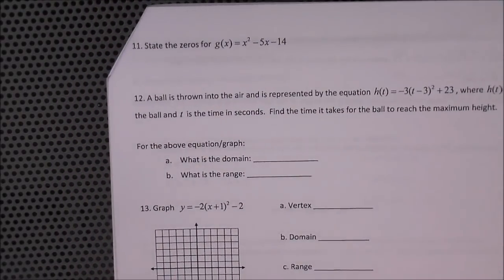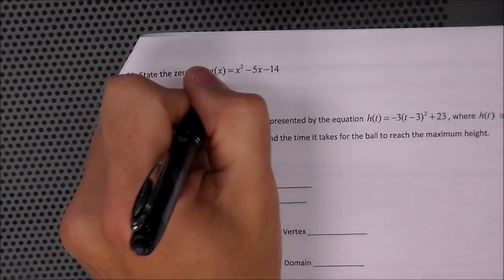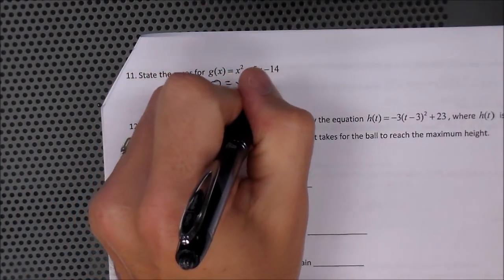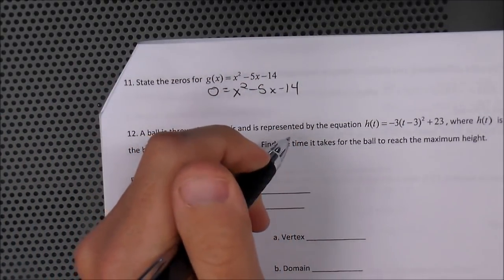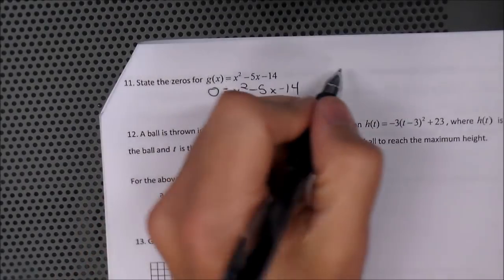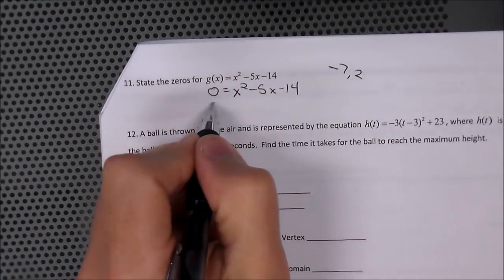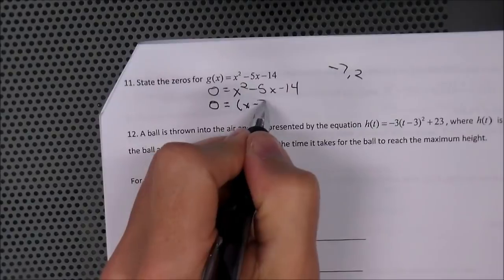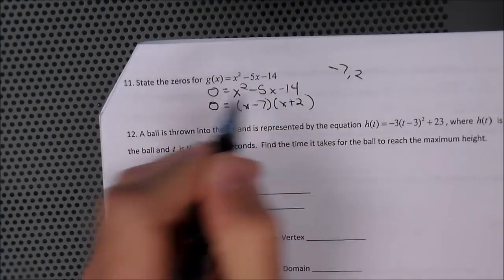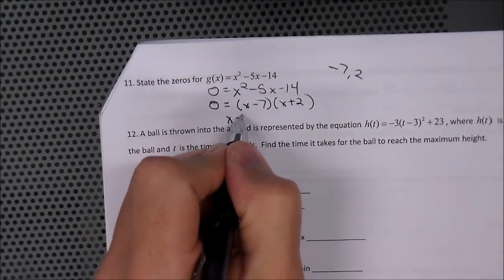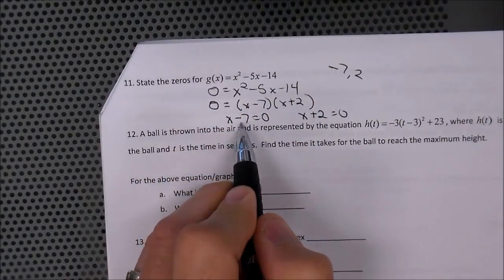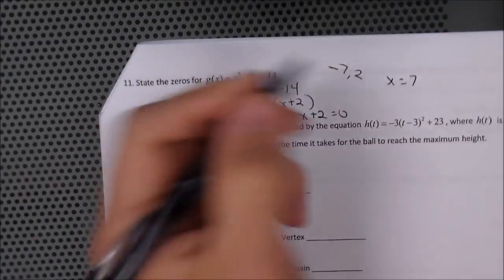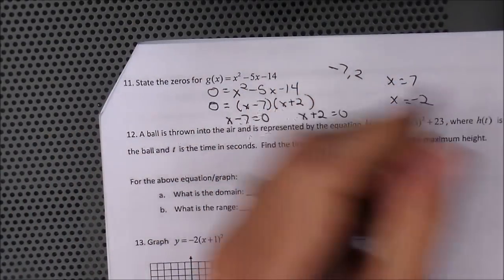For number 11, we need to state the zeros of our function. We could look at factoring this function if we said 0 equals x squared minus 5x minus 14. What multiplies to negative 14 that adds to negative 5? This would be negative 7 and positive 2. So that comes out to be (x minus 7)(x plus 2). From here, we set each factor equal to 0 by the zero product property. So one solution comes out to be x equals 7. The other is x equals negative 2.